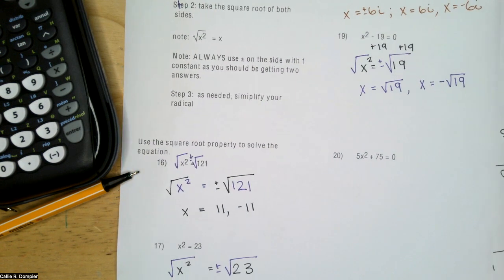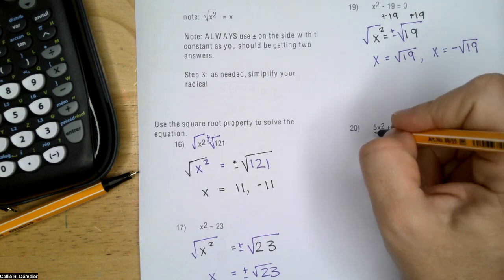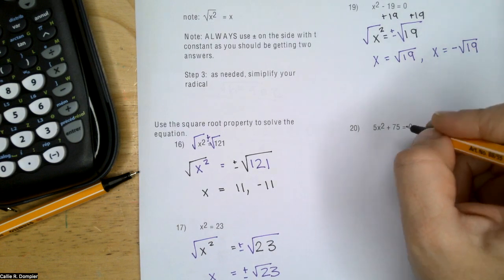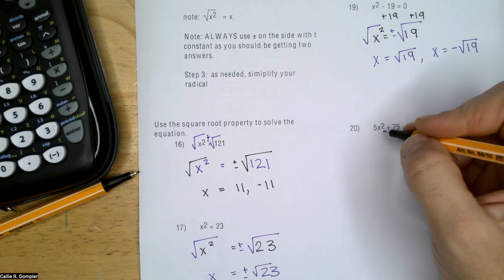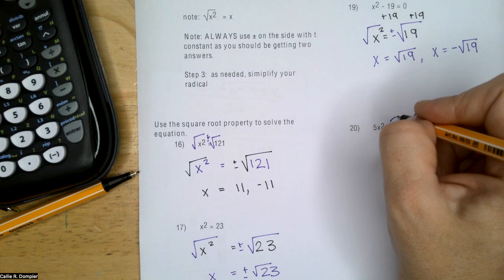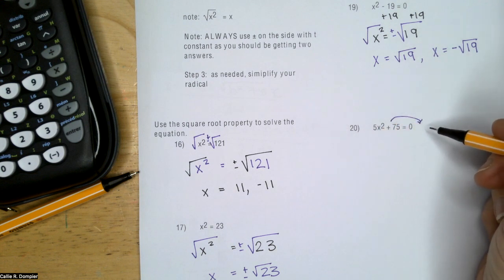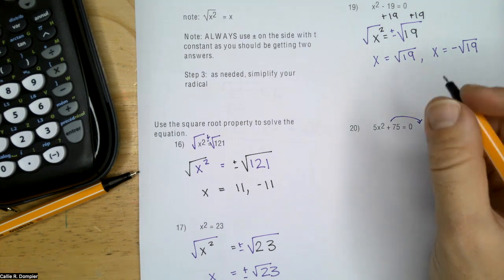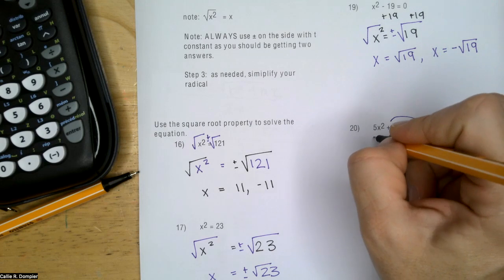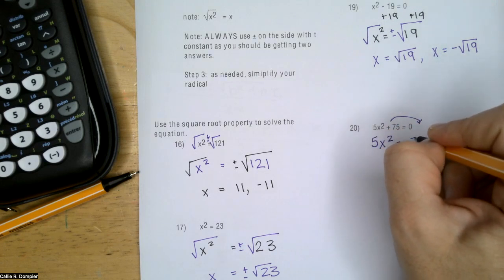Number 20 says 5x squared plus 75 equals 0. Now, this is not x squared alone, right? So what we need to do is move the 75, and you don't have to use the square root property. You can use the quadratic formula, or you can factor it, okay? But first, let's move 75 over. This is the square root method. 5x squared equals negative 75.